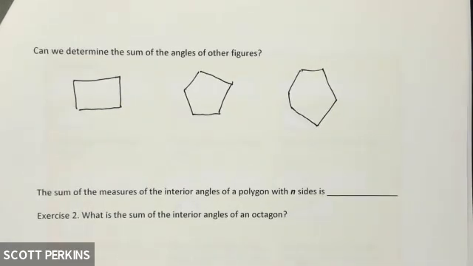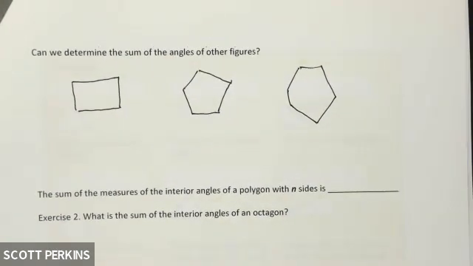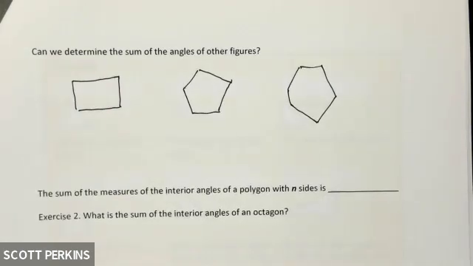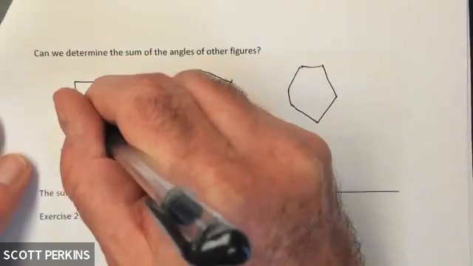What we're going to do is figure out if there's a pattern so that I can determine the sum of the angles on the inside of any figure. Okay, so if you want to, or if you'll soak it in better just by watching, either way. So what we're going to do here is, I've got this figure right here. It has four sides.